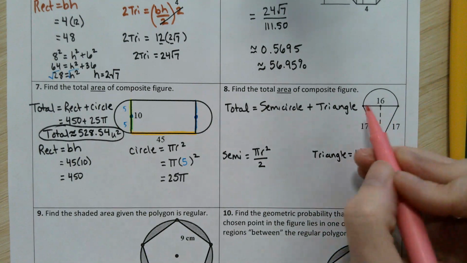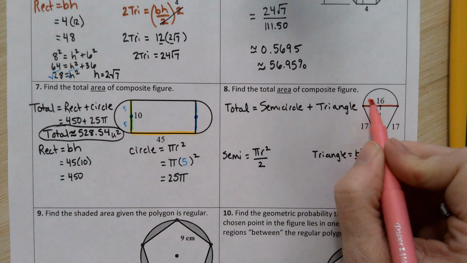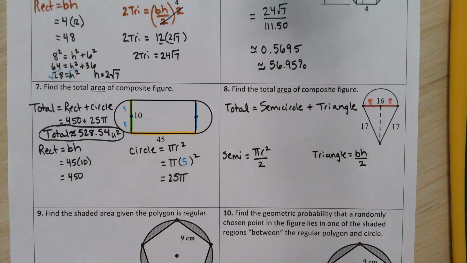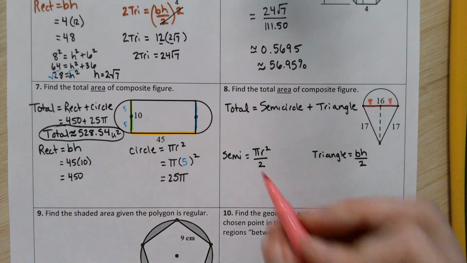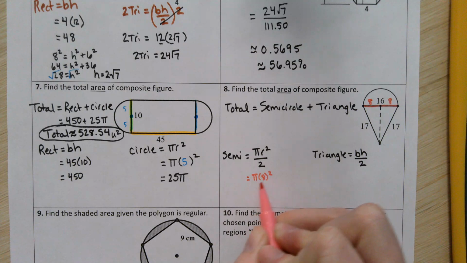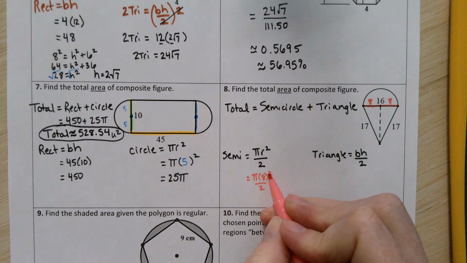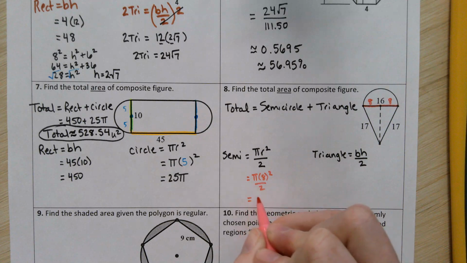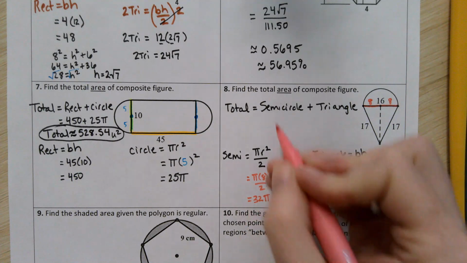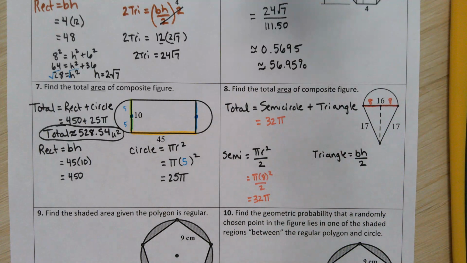Looking at the circle, that 16 would be the diameter. So I think 8 is going to be a good number to use for the radius. So we'll have pi 8 squared over 2. 8 squared is 64, and 64 divided by 2 is 32. So 32 pi would be the exact answer for that part of the composite shape.